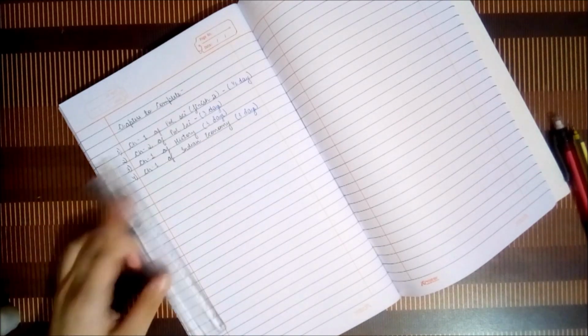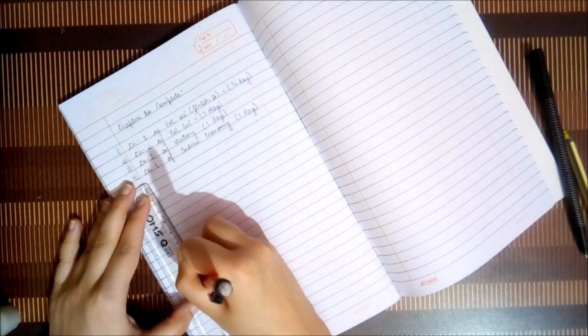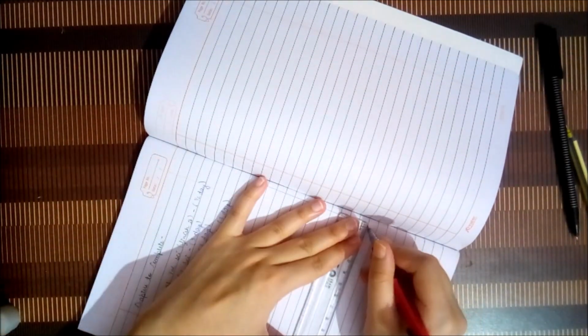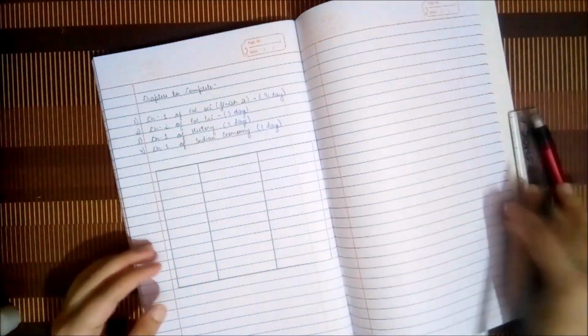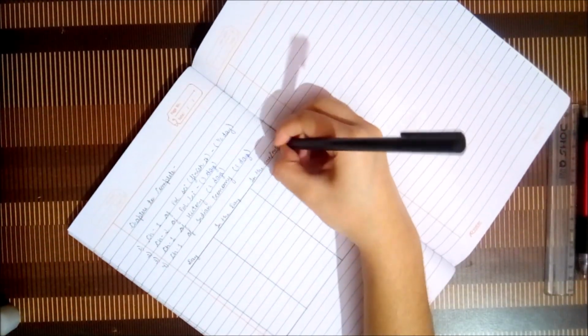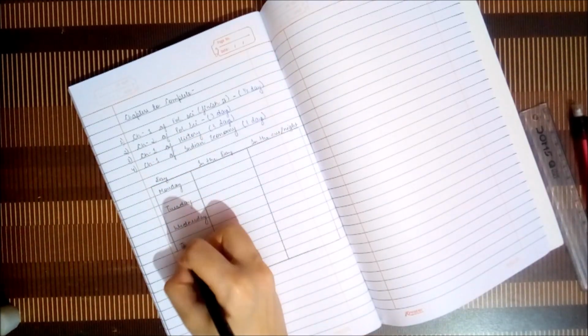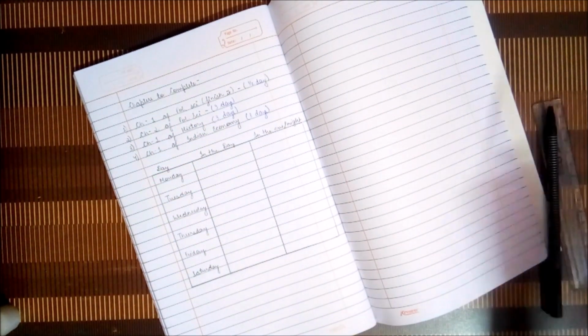Now just make a table, form a table and write all the days of the week in that. If you don't want to form a table, just make a list of all the days of the week. So I study from Monday to Saturday. I don't study on Sundays mostly. So yeah, I've just written all the days down.